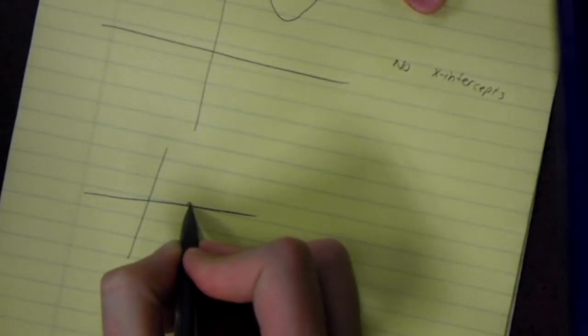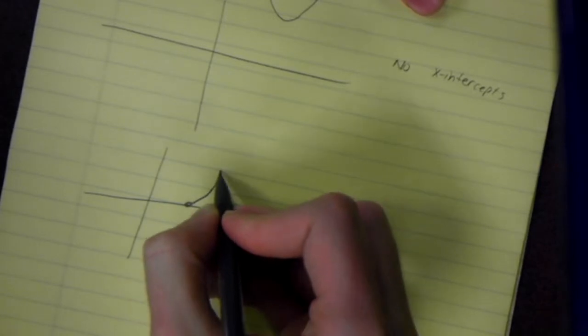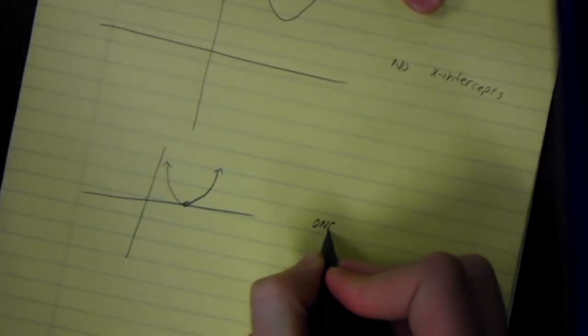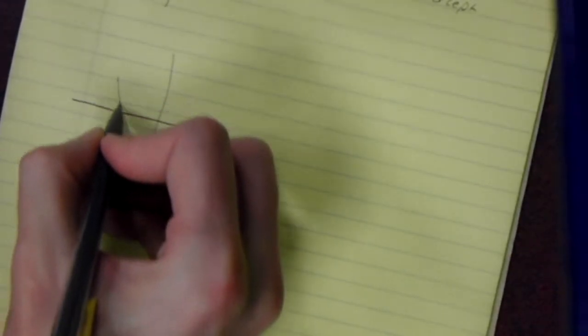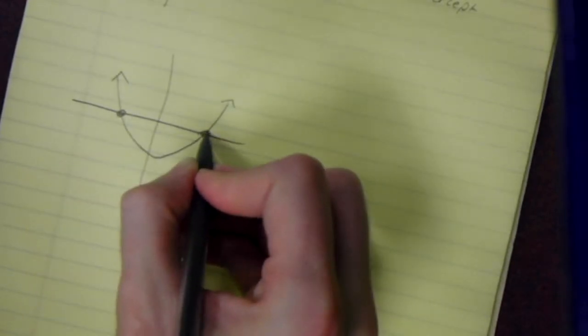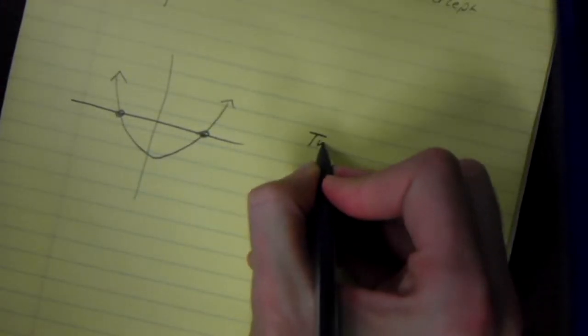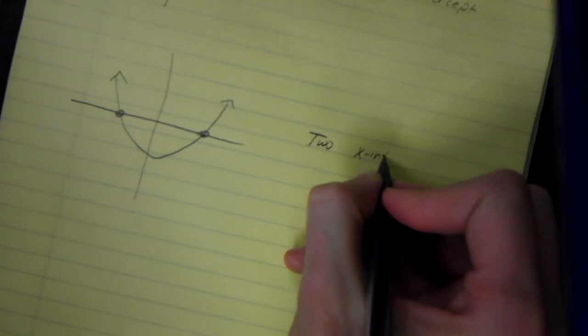Okay? Or maybe it touches that and touches it just once. So here we'd have one x-intercept. Or maybe it looks something like this, and it crosses the x-axis twice. This would have two x-intercepts.